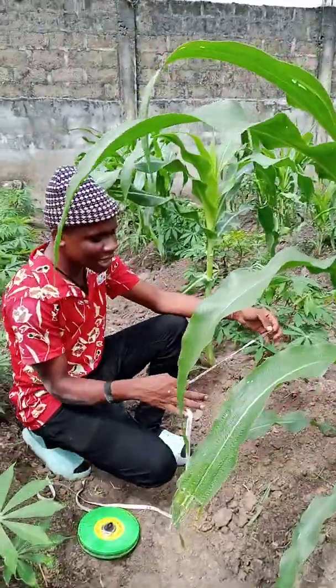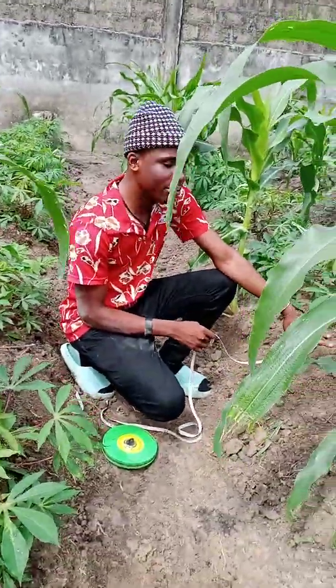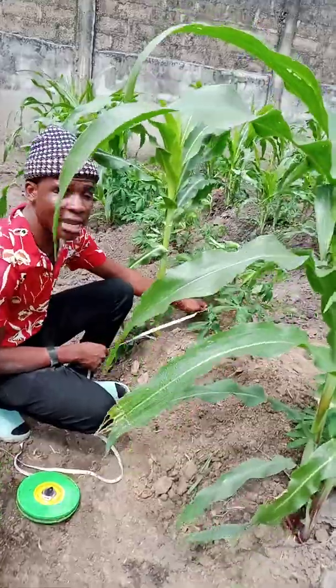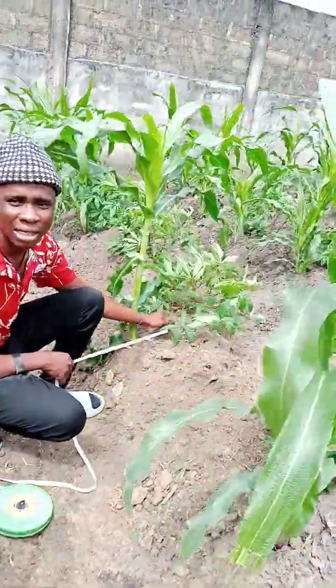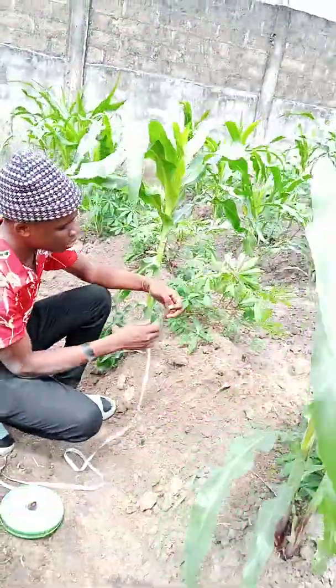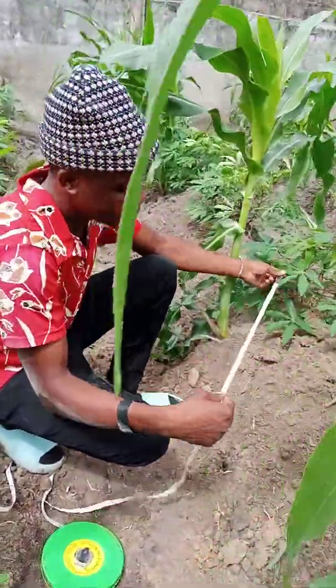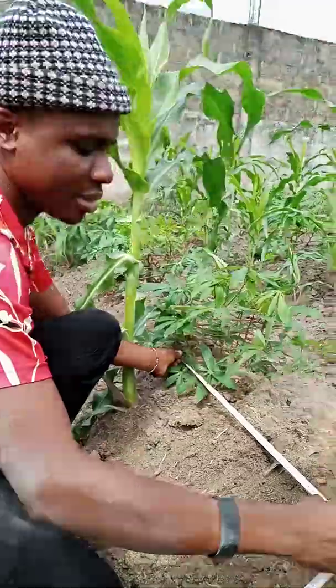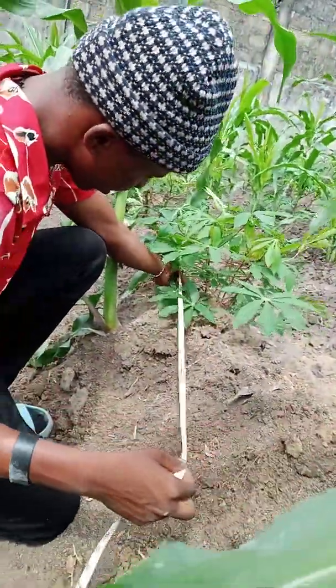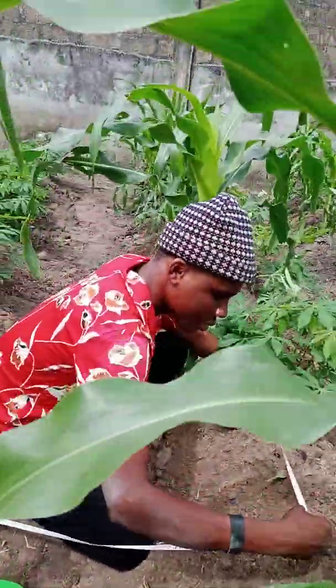So the distance between this corn and yam here, if there was to be a yam here, so remove the cassava. Let's talk about if we had a yam here. The distance is, point of growth to another point, so it's actually 3 feet.